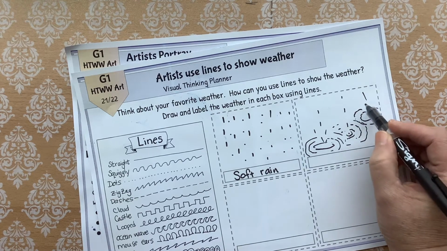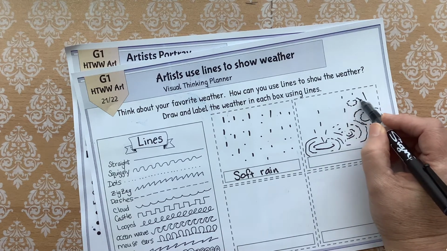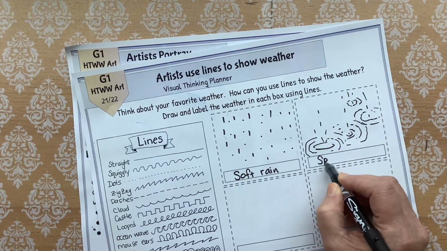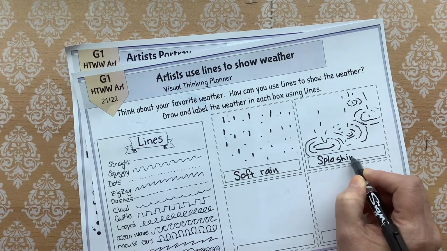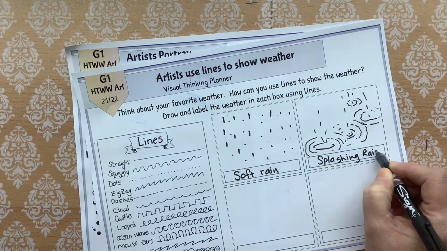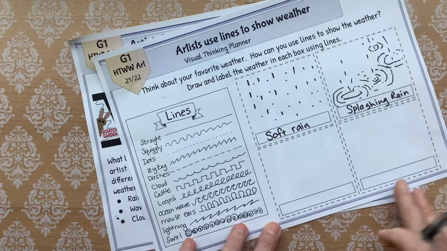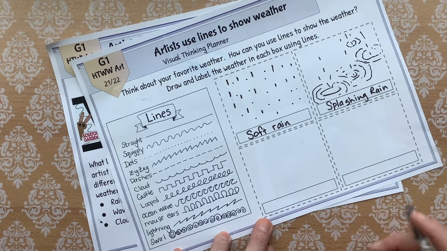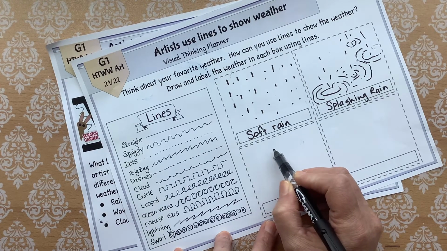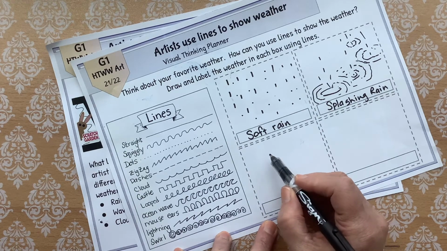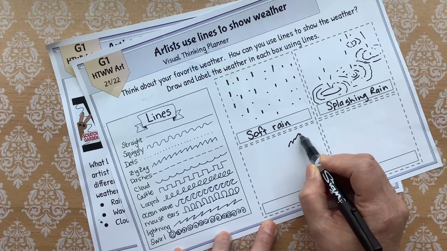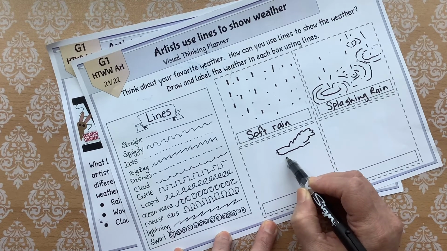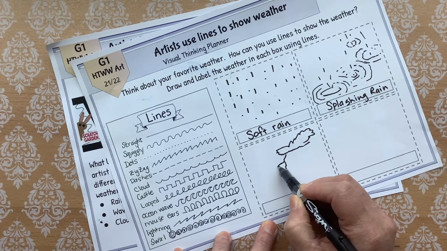So I could make some more rain like that. Some kind of splashing rain. Okay. So I'm going to finish. I'm going to come up with some other ideas for maybe some rain clouds. Like if I look outside and I think about when it's raining, maybe I could think about some angry kind of clouds. And maybe I could think about then too, like the lightning, how the lightning looks.